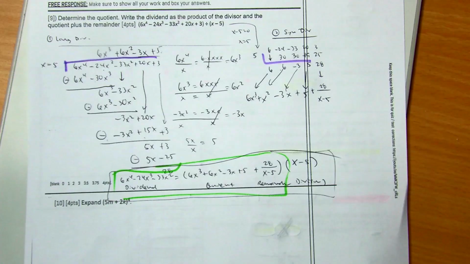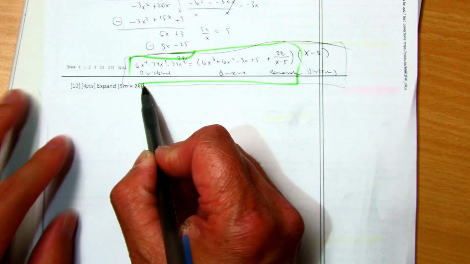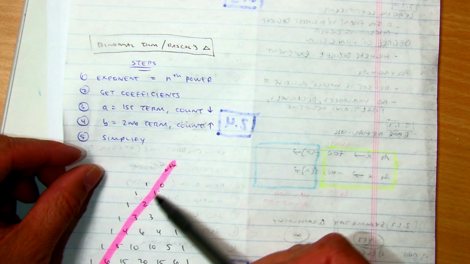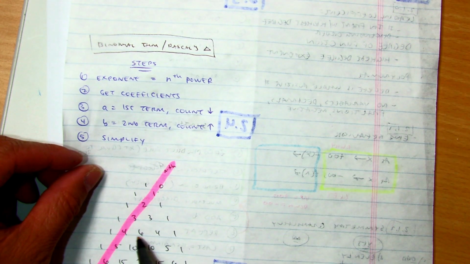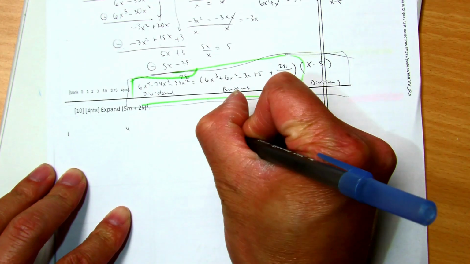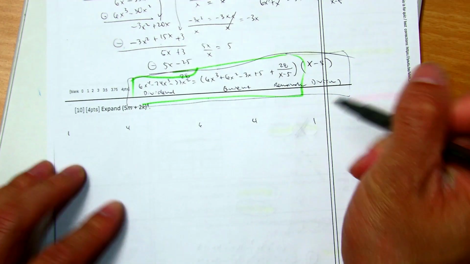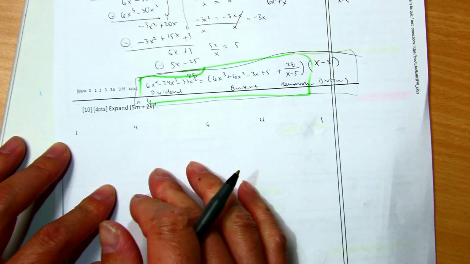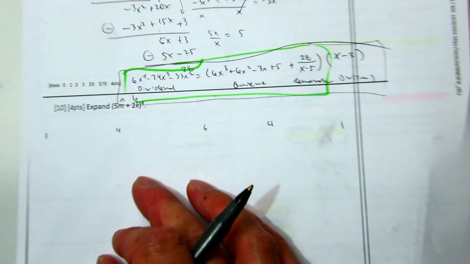All right, the last problem tells us to expand something to the fourth power. Our fourth power is going to be these numbers, 1, 4, 6, 4, 1. If you wanted to, you can use A and B, but you have to substitute those back in.